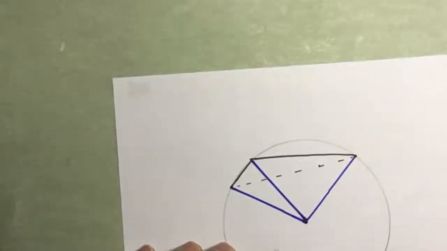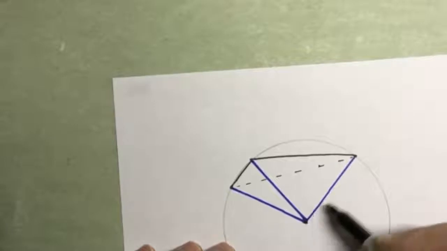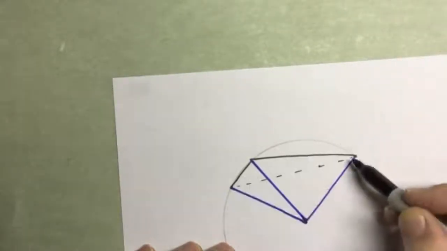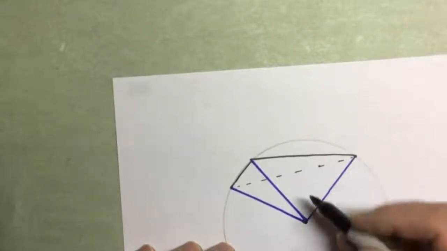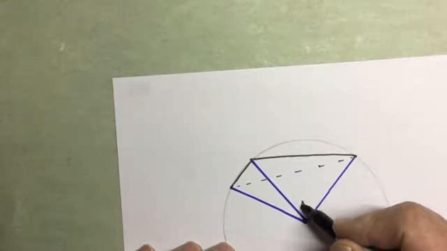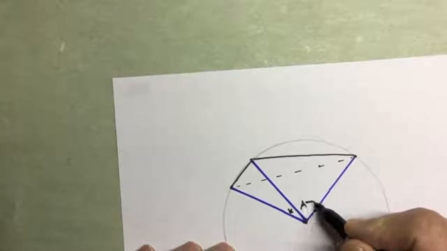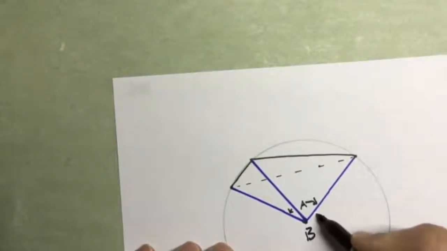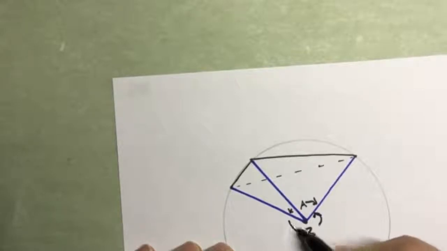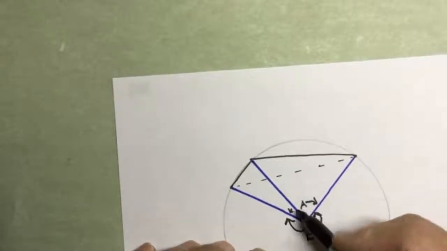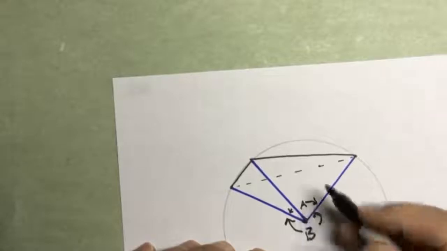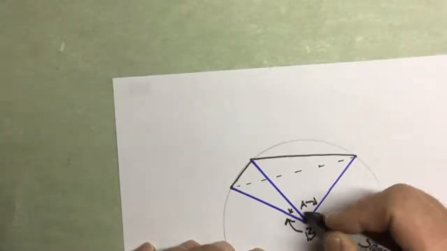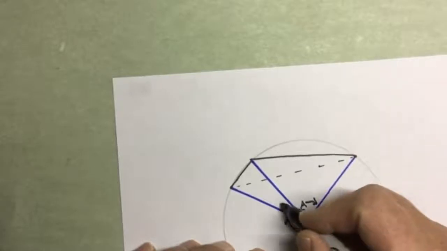The circle has 360 degrees, and our chord divided the arc into 2 angles. The minor arc has an angle we'll call A, and the major arc has an angle we'll call B. We can take and divide this minor angle A into 2 parts. One part for this triangle, one part for that triangle. We'll call this A1 and this one A2.